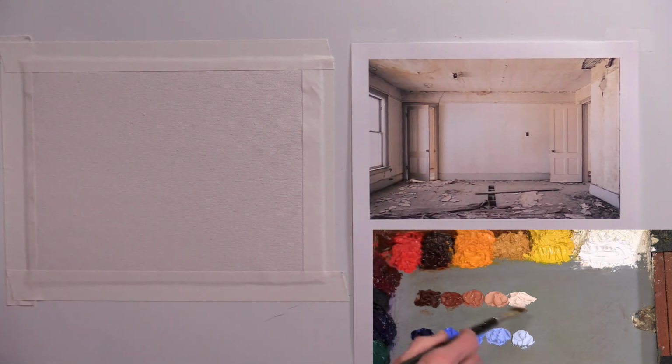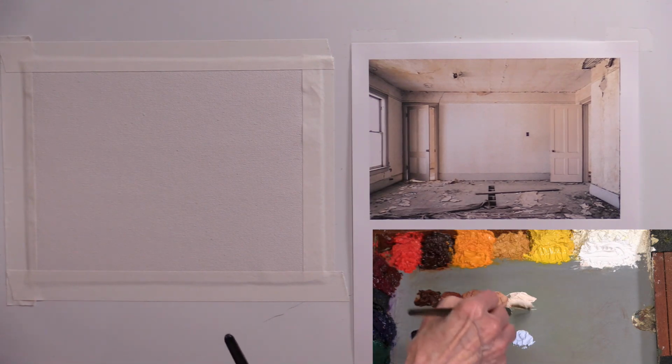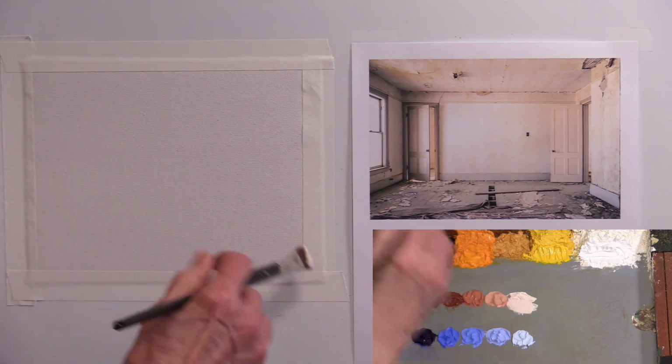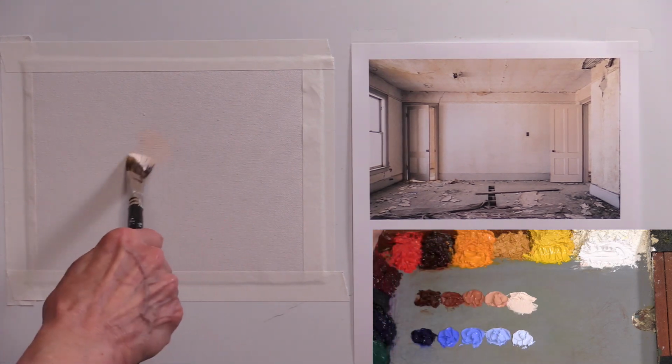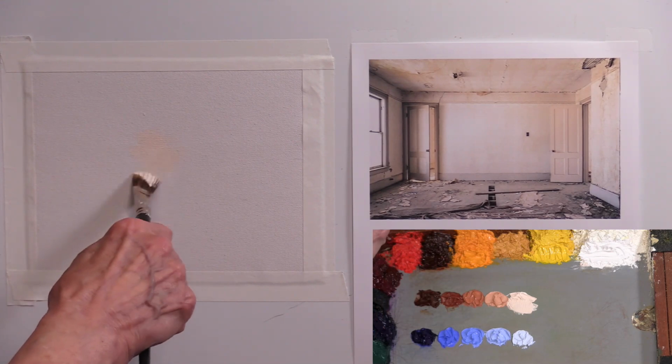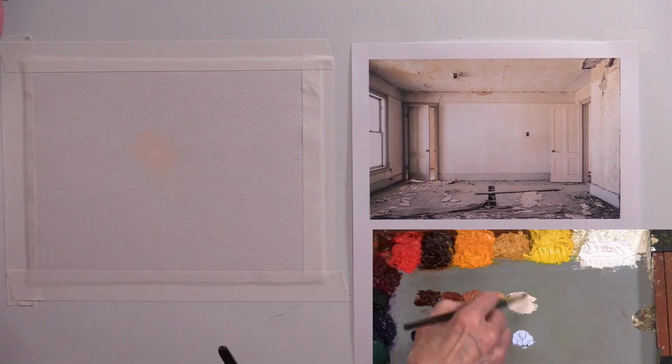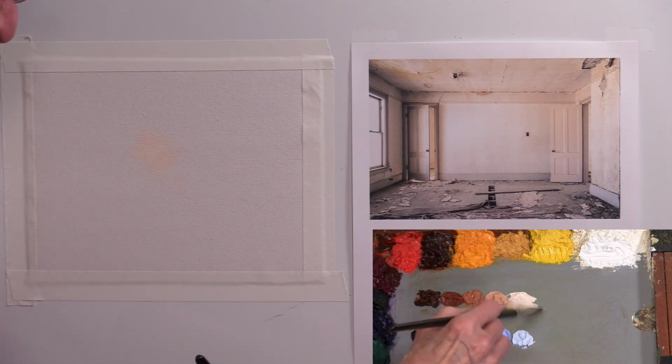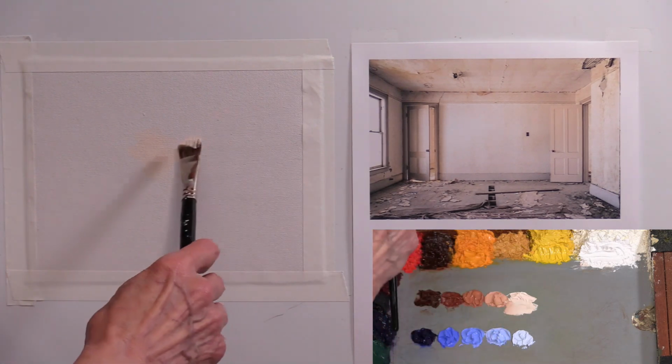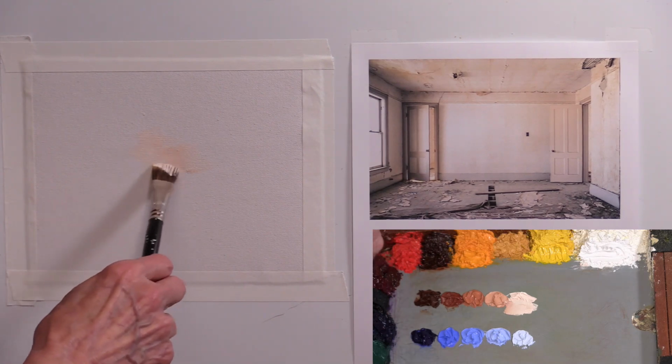I might start, I go down to this lightest value I have here on my palette of that warm color. By itself, it is something like this. Now see, you can barely see that as a warm color. Now, I can move a little of the next value into it, just a little bit, and I'm going to get a little bit more variation in the value.